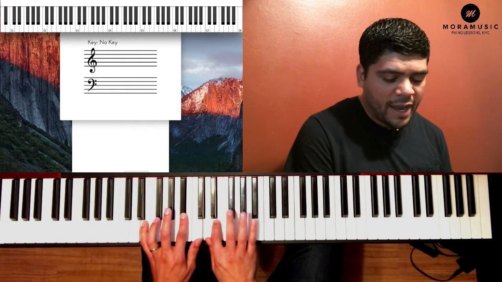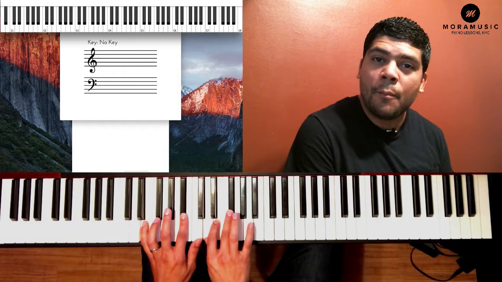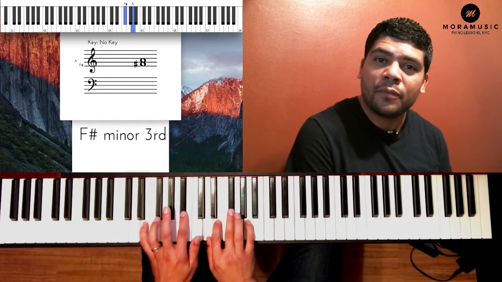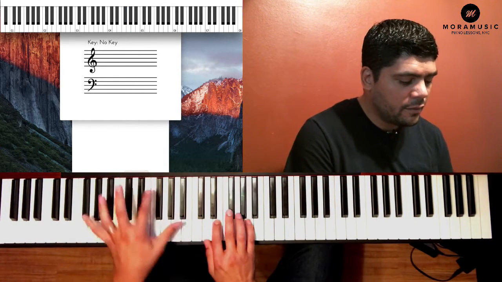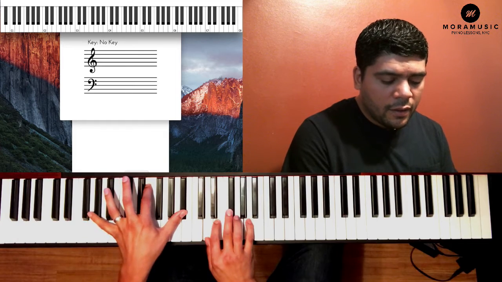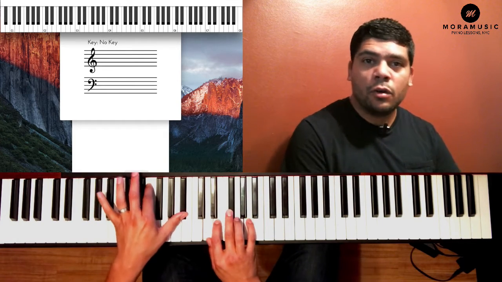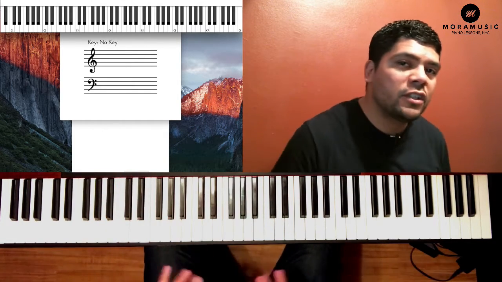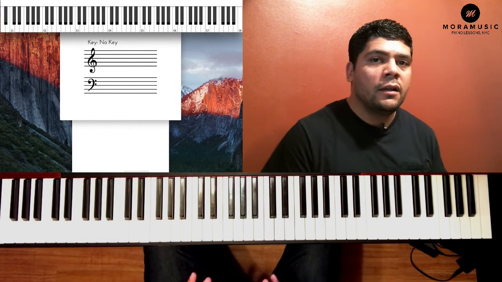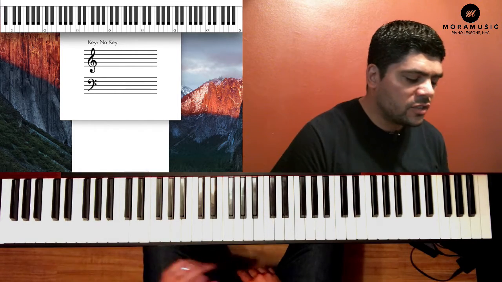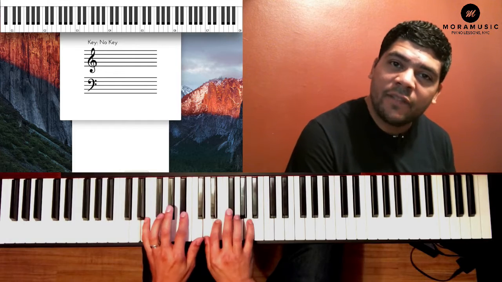And from my F sharp, I have an interval of a minor third. My G flat 7 altered. Now I can transfer this chord anywhere I want on this keyboard if I understand the relationships of these intervals.